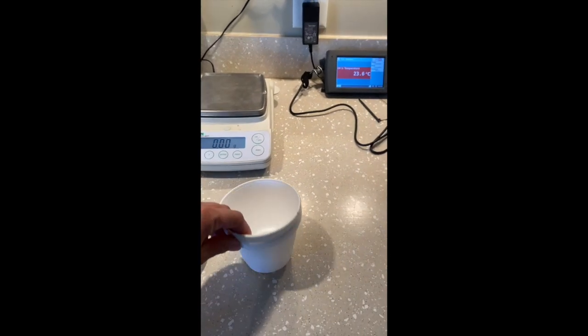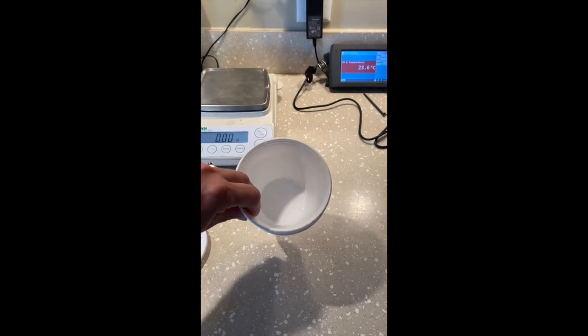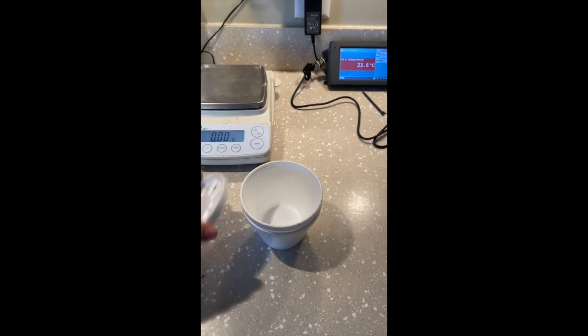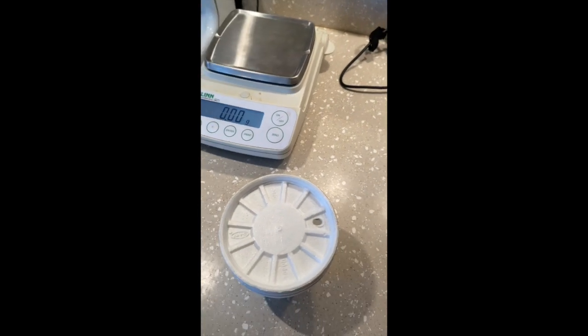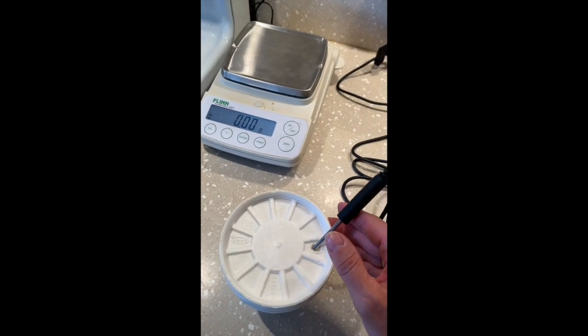This is what we use for a calorimeter. It's the soup bowls from like a Chinese restaurant with a cap that fits right on. And then we put a little hole into the top to insert our thermometer.